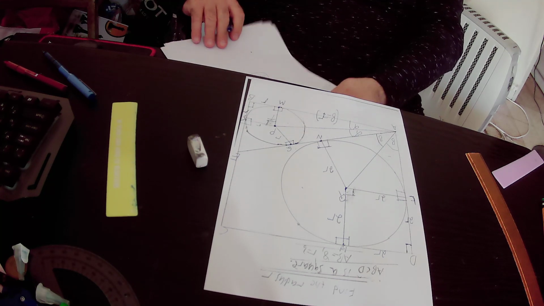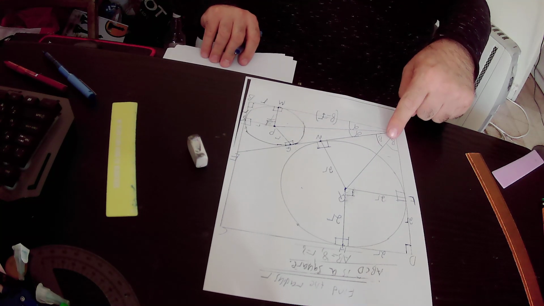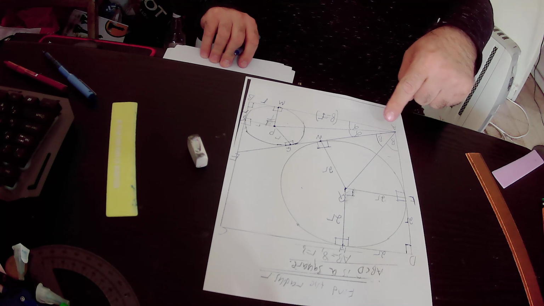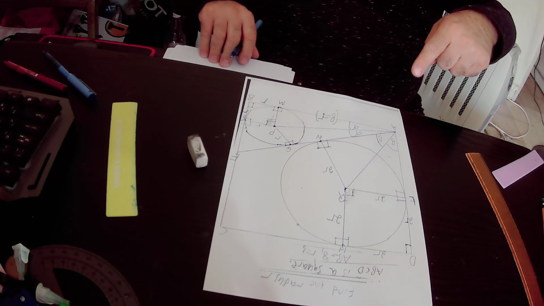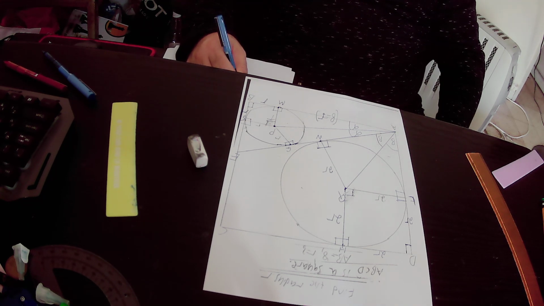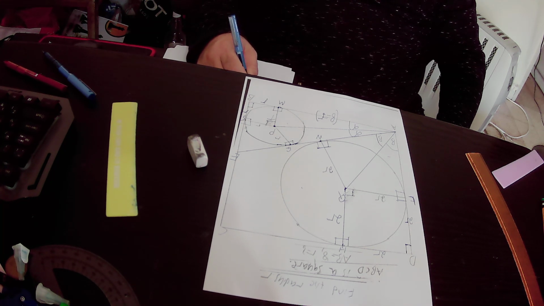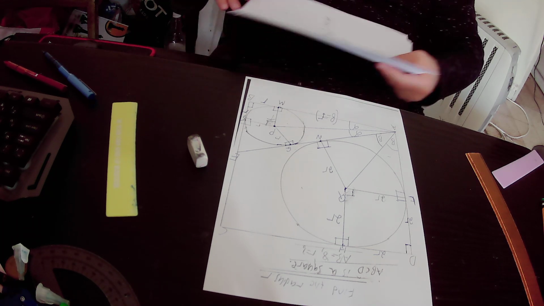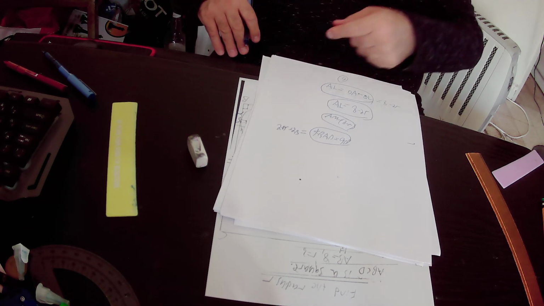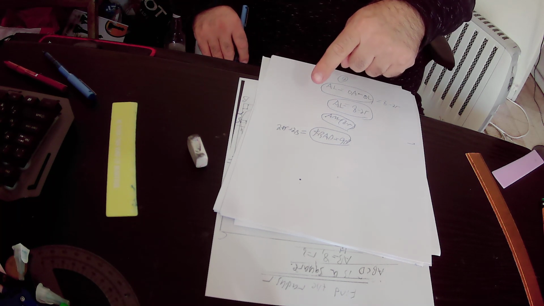But we also know that angle BAD consists of 4 angles: alpha, alpha, beta, and beta. So angle BAD also equals 2 alpha plus 2 beta. So from one side angle BAD equals 90 degrees, and from the other side it equals 2 alpha plus 2 beta.